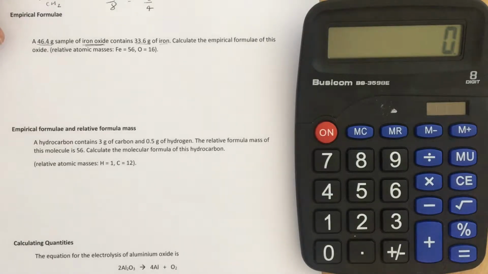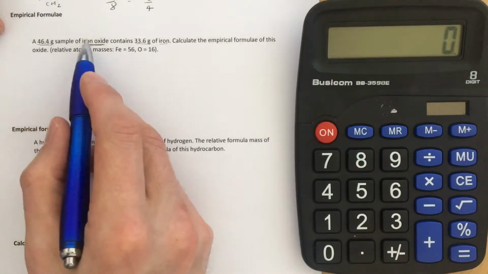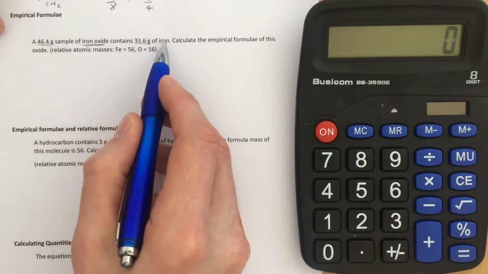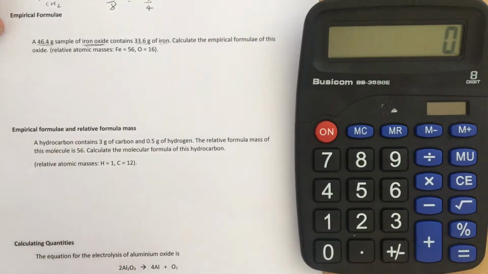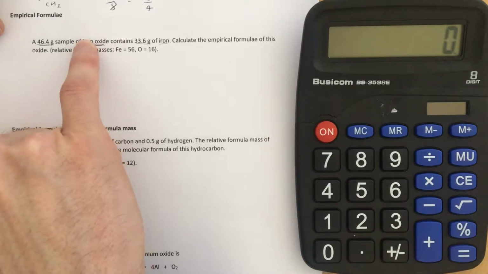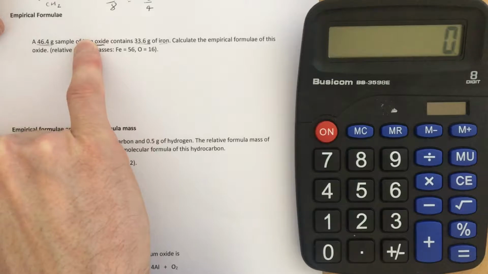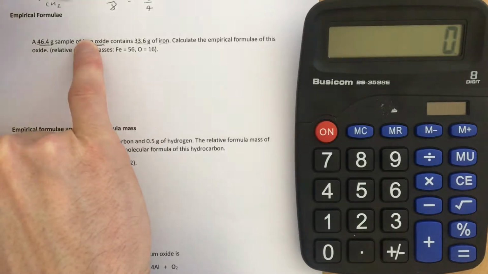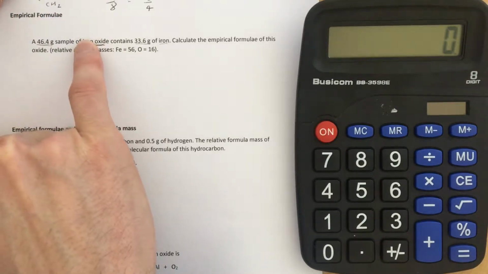So the first thing we need to do with that is work out how much oxygen there is in that formula. It doesn't tell us how much oxygen there is. It tells us the amount of iron oxide and the amount of iron. Now, if we subtract the amount of iron, we get the amount of oxygen. And it's very simple. If I put my finger over iron, it just leaves the word oxide. So all I've done is subtract the iron. I've taken the iron away and I'm left with the oxygen. So we just need to do that mathematically.